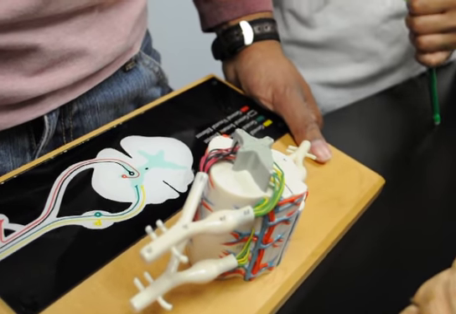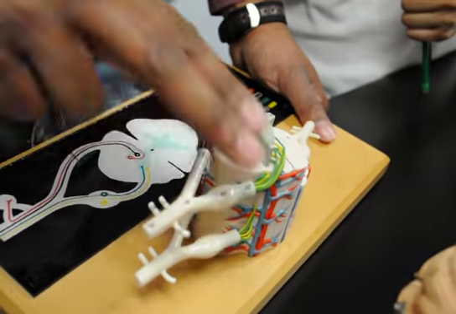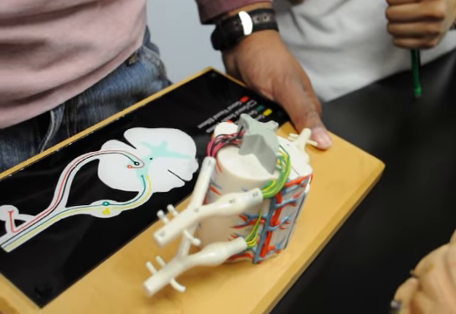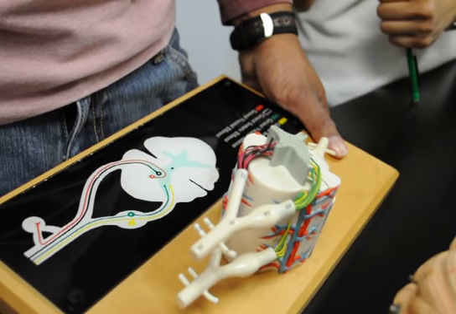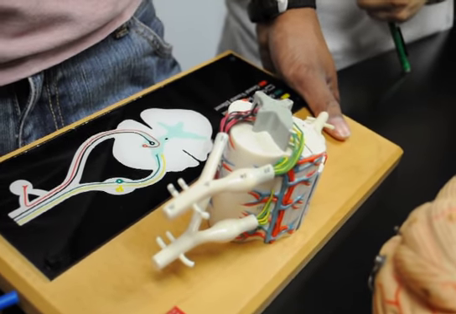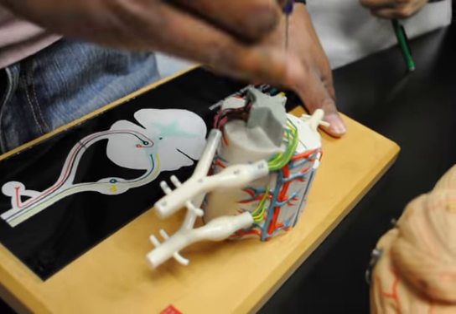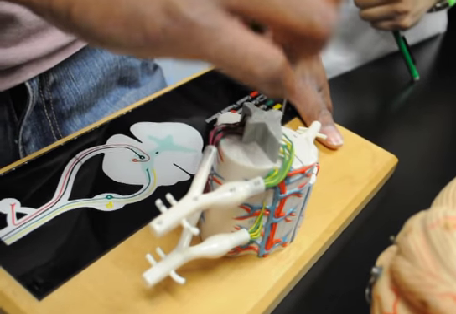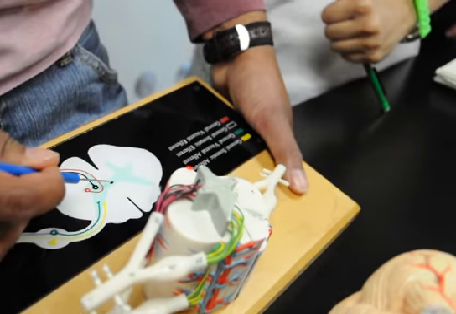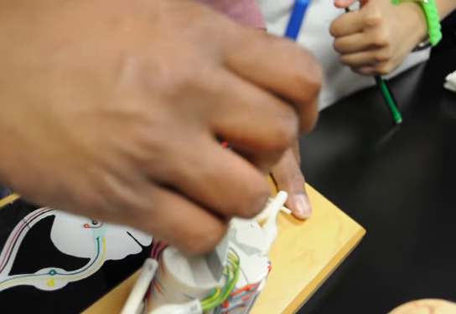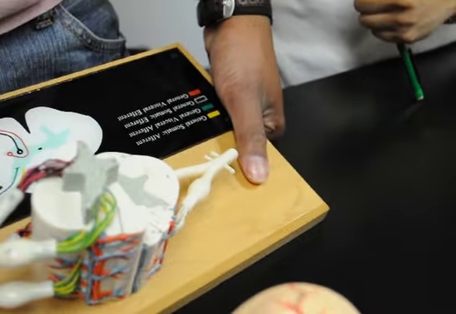31 pairs. One on each side, right? 31 pairs. Right? In the central canal. Okay. Central canal would be, well, the hole in the center. And what's the hole in the center filled with? Cerebrospinal fluid. Correct. CSF, cerebrospinal fluid.